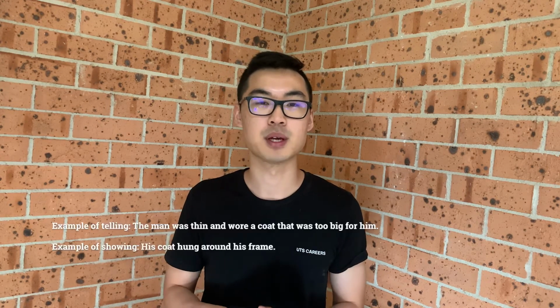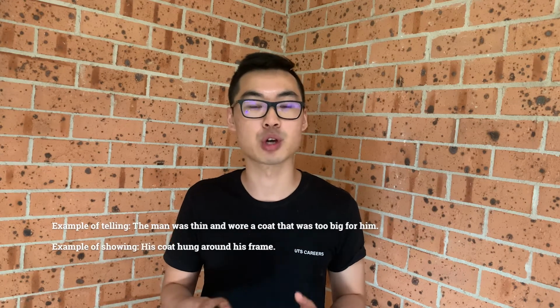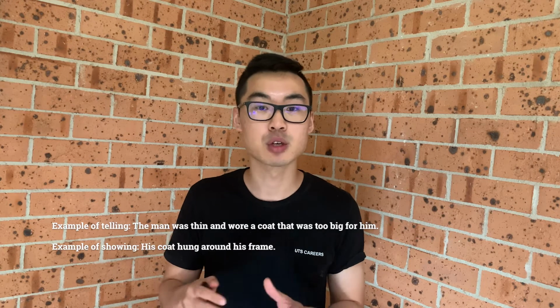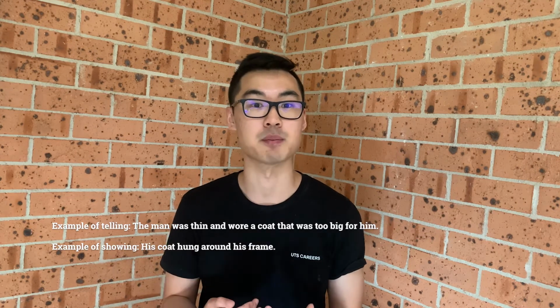Keep on the lookout for weak verbs, usually in all forms of to be, including the overused there was and there were, and to have, and replace them with verbs that paint a clearer picture in the reader's mind. An example of telling: the man was thin and wore a coat that was too big for him. Example of showing: his coat hung around his frame.